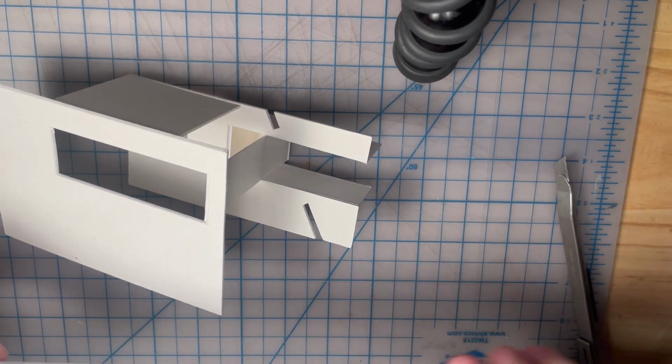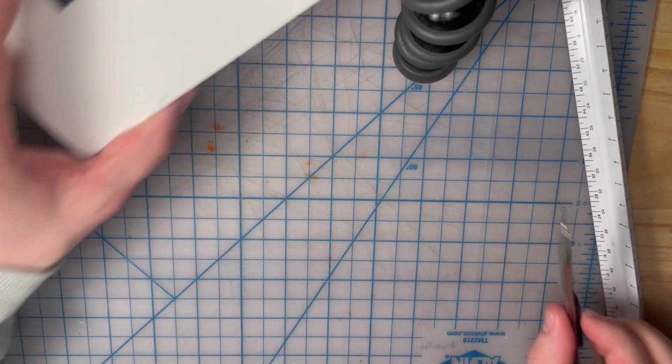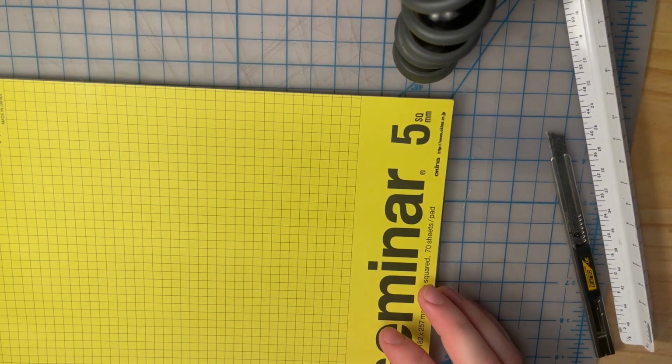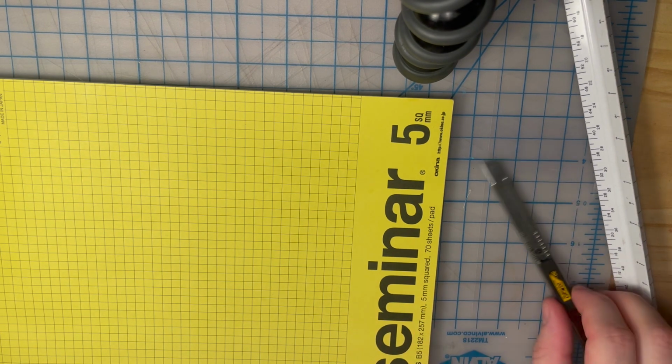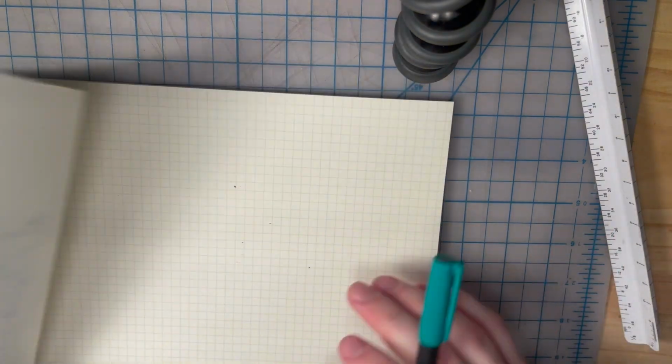So I will show you guys how to quickly translate that to a drawing if I could find a pencil, which I don't think I can find, but I'll just use a green marker.